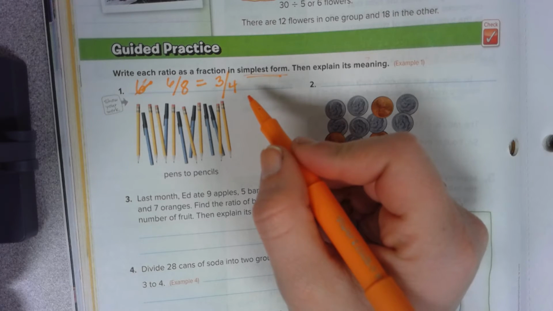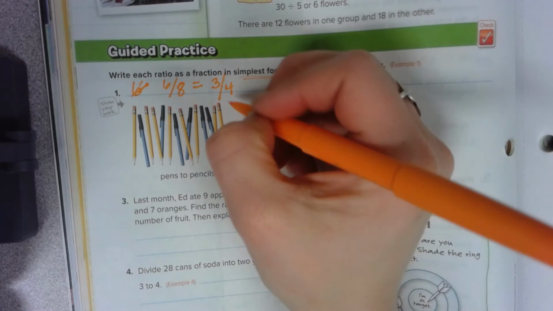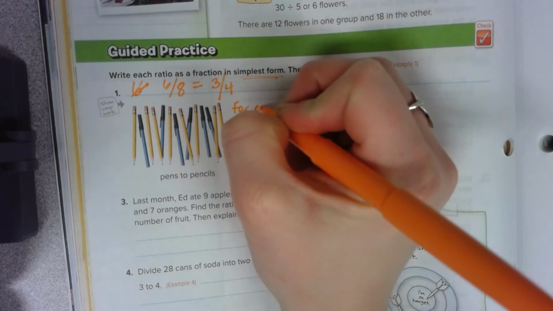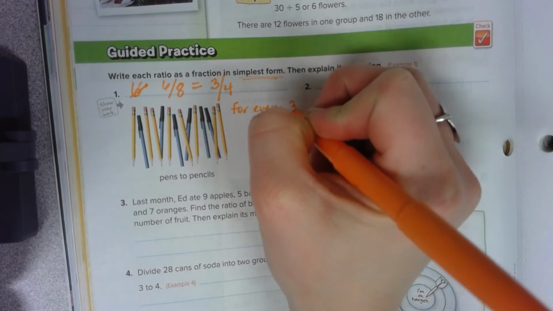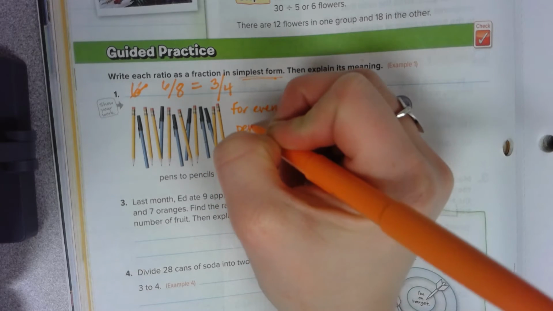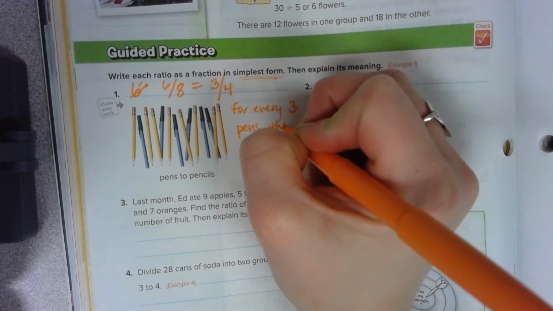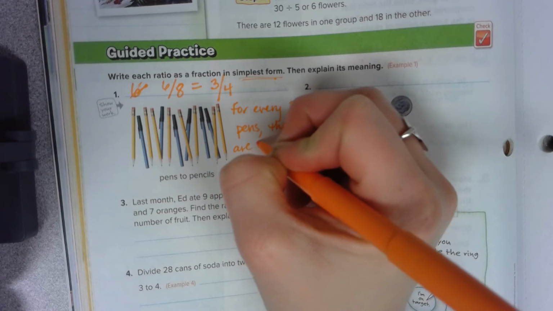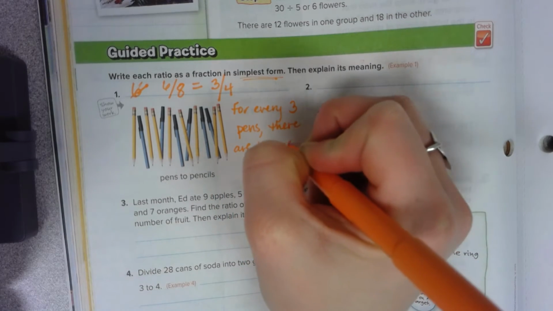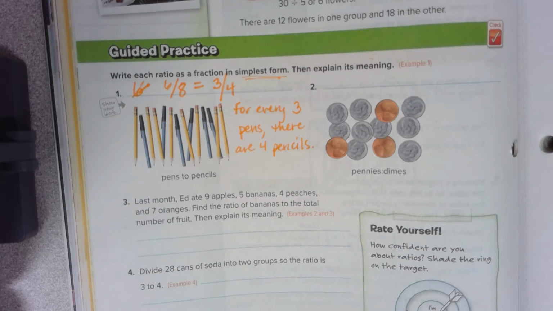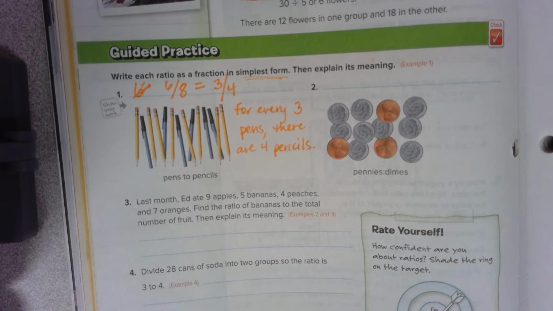Now, explaining its meaning would mean that for every 3 pens, there are 4 pencils. That would be how we would explain. So go ahead and copy that down just so you have that example in your book. And then we're going to move on to number 2.